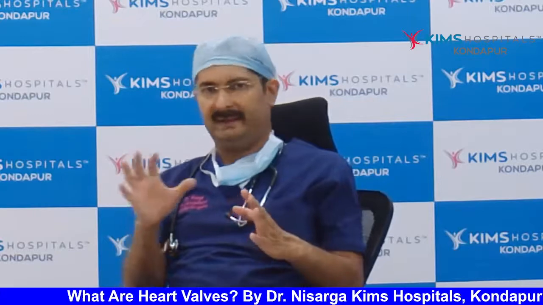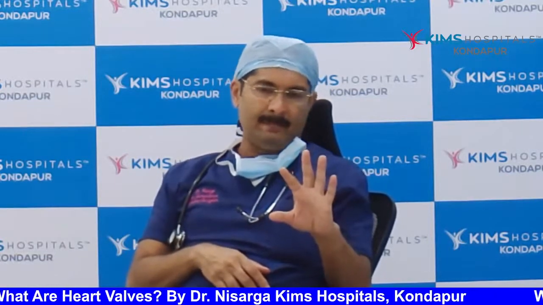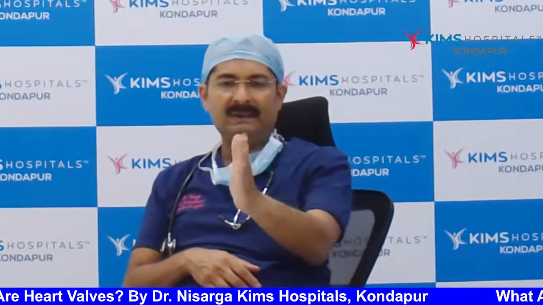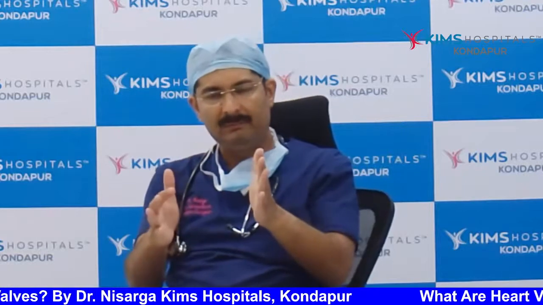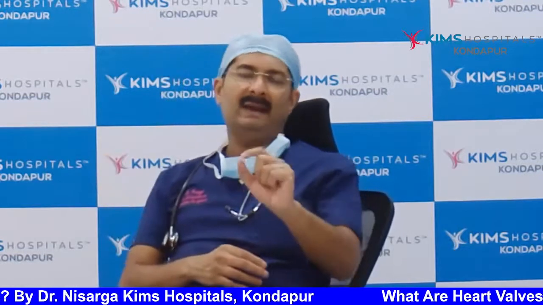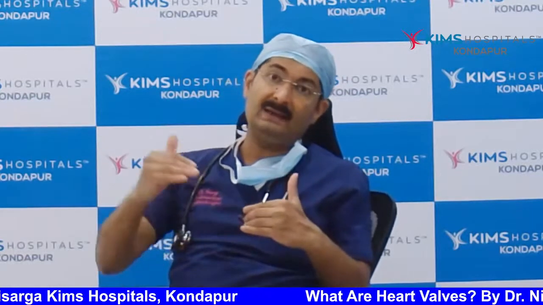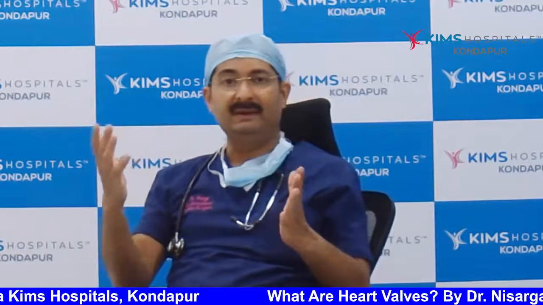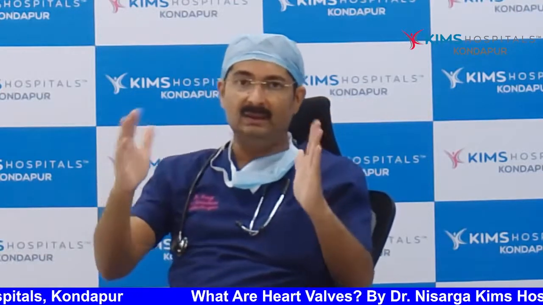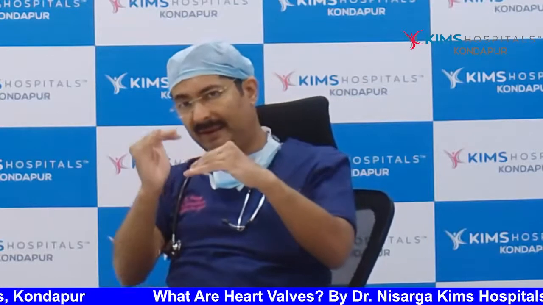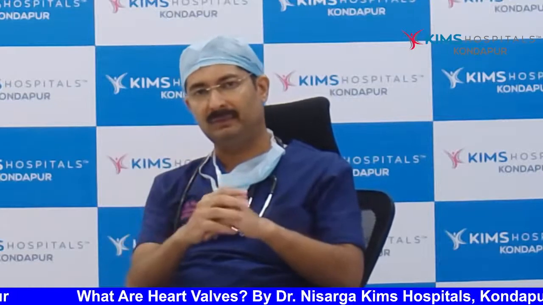A metal valve is made of metal. Both have advantages and disadvantages. But there is a clear cut at age 60: above 60, tissue valve; below 60, mechanical valve. A mechanical valve, if you put it in at a young age, will last for a long time, sometimes 25 to 30 years, as we have seen. So the life of a mechanical valve is long, but the life of a tissue valve is less, around 10 to 15 years, they say.